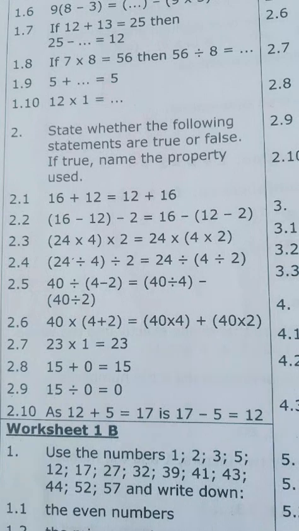So yes, guys, 15 plus 0 is equal to 15. That is true. 0, when it comes to addition, we call it the what? Yes, Mushi. It's an identity element for addition.